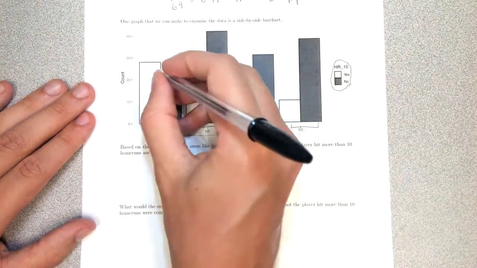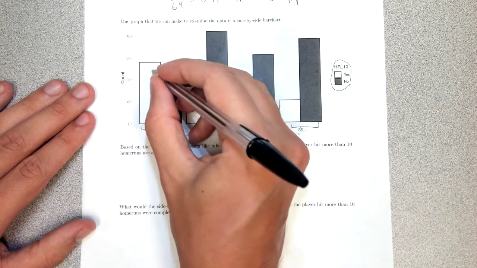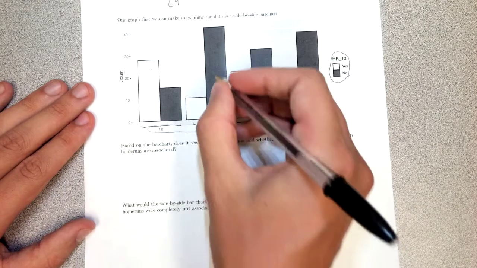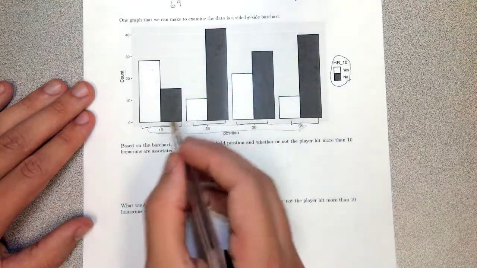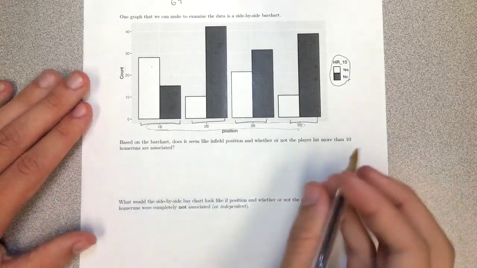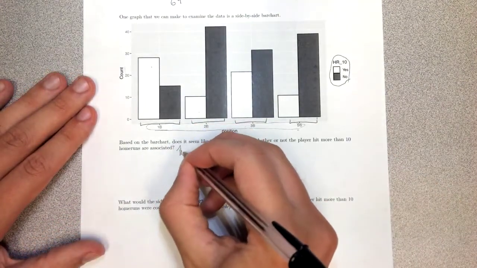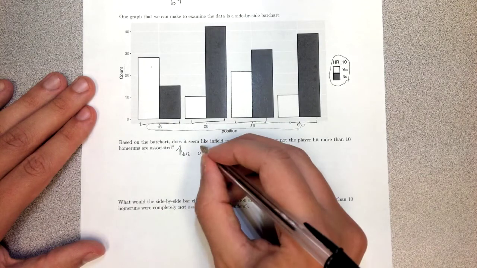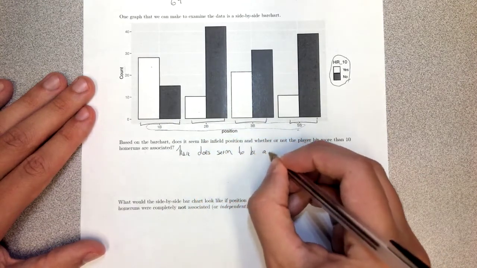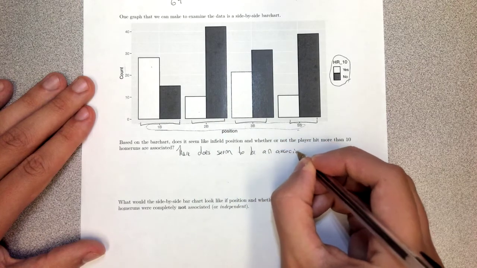Because we do see that, okay, this has a lot more yeses than no's, but this has very few yeses but a ton of no's, the fact that those patterns are very, very different tells us that there is an association. Or I'll say there does seem to be an association.